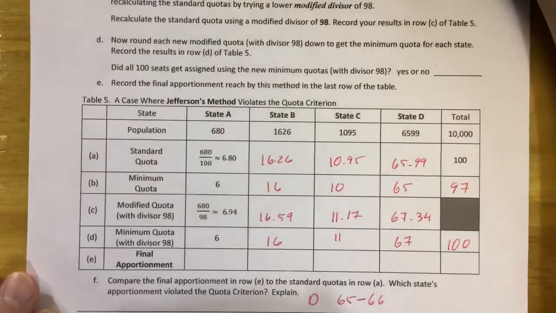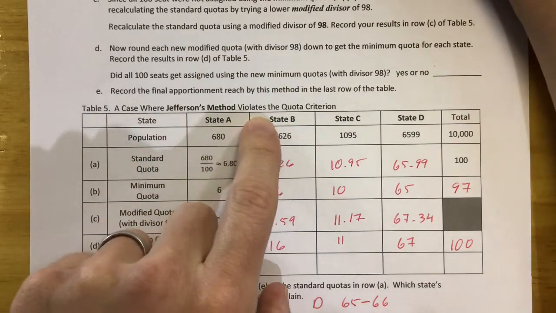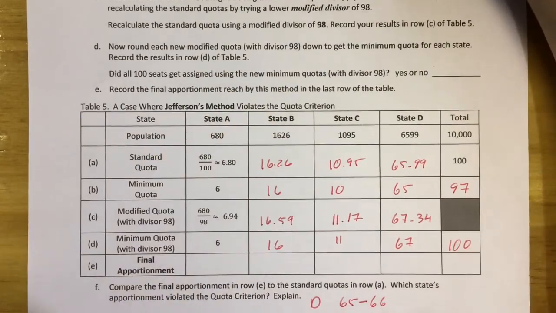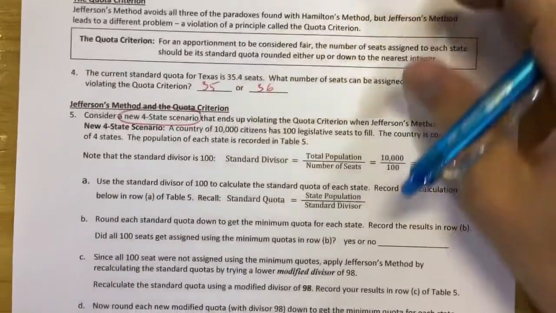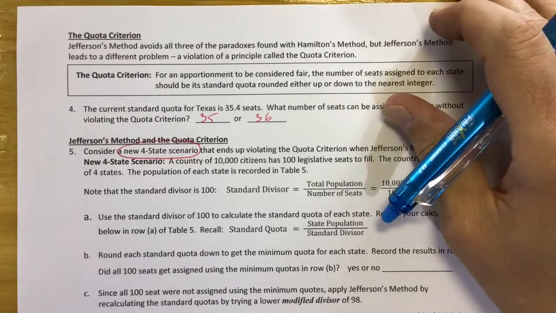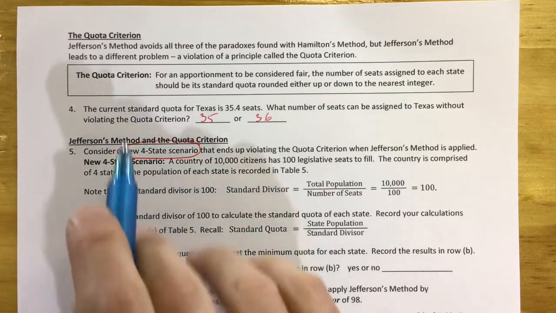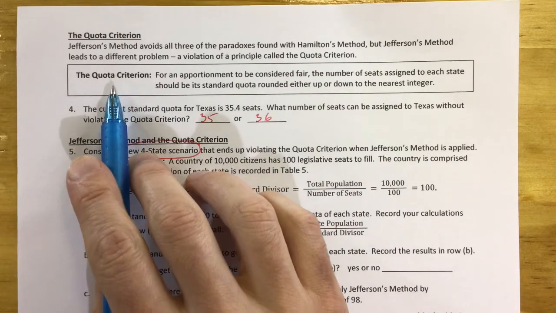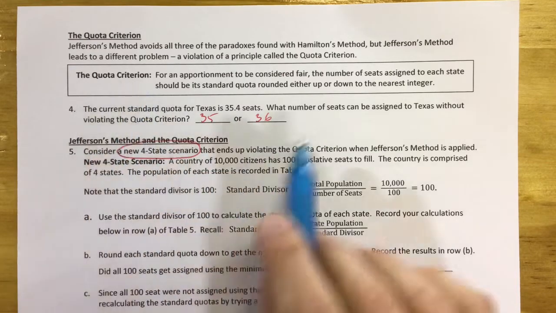Okay, so what we're going to see in the next table here is basically practicing Jefferson's method one more time. That is probably the main takeaway from all of this. But there is this other little detail that we want to address, sort of like in the previous part we talked about the Alabama paradox. What we're going to talk about is the quota criterion. I hope I said that right.